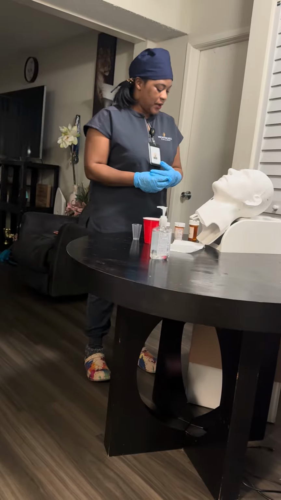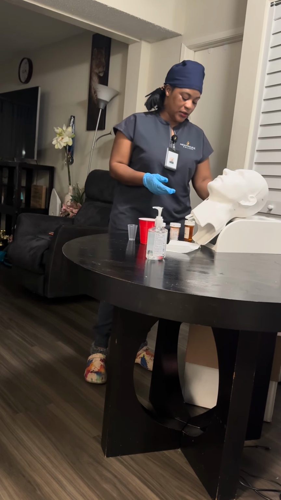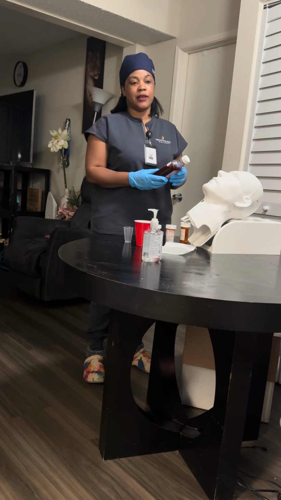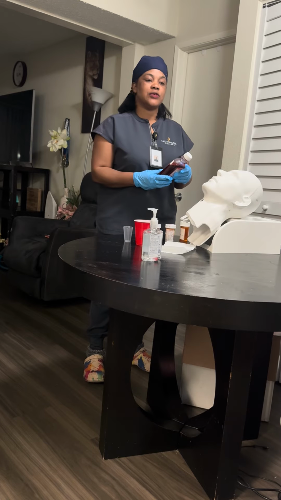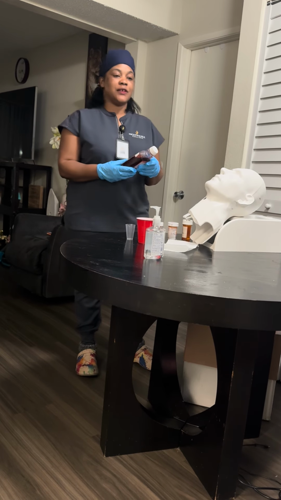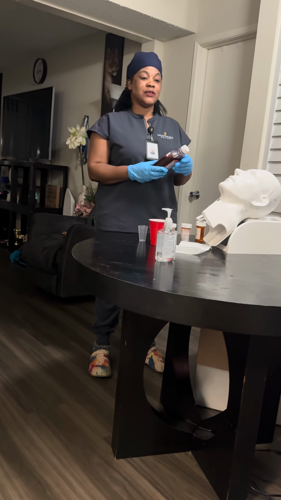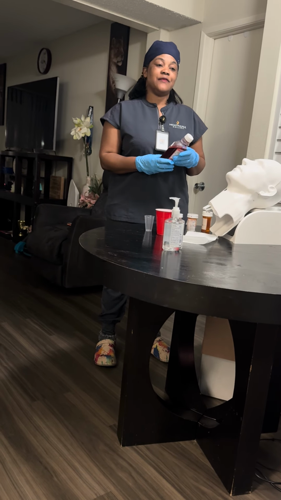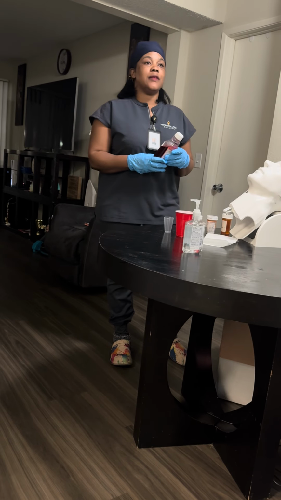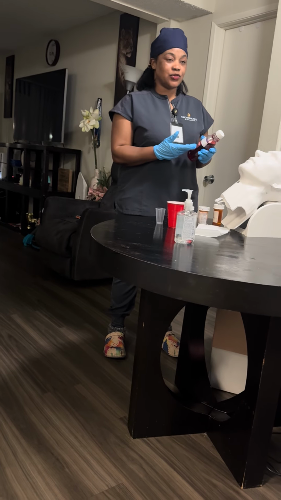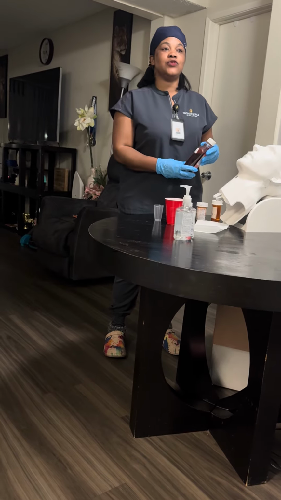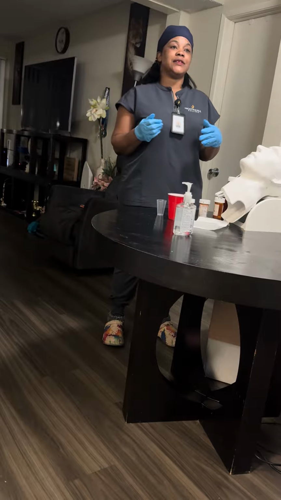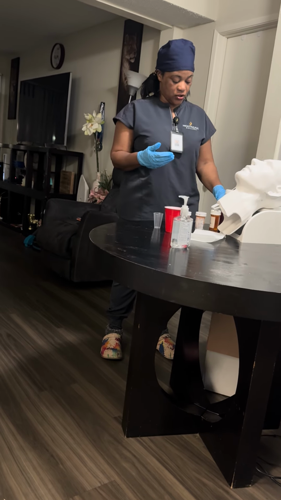And I educate them on what it does. So acetaminophen, which is Tylenol, is used for mild pain. And in most cases, the side effects are headache or dizziness. And then sometimes the adverse effect can lead to liver and kidney problems, and they can also have a skin rash or reaction.